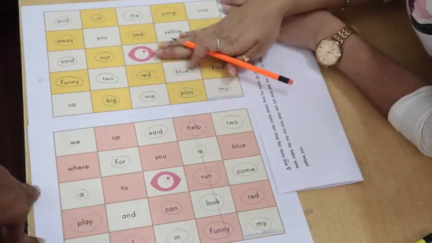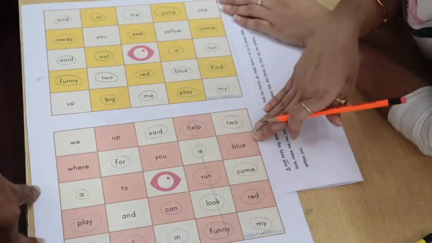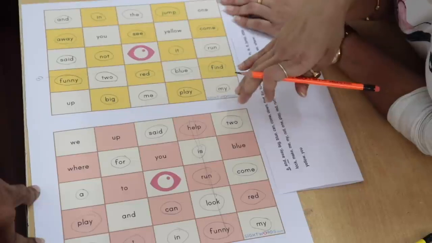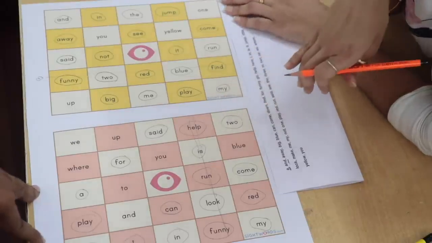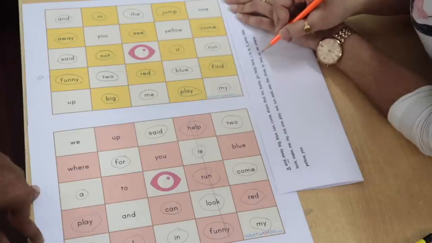Imagine this is your paper and this is your child's paper, and then you have to play the game. Hope you understood this game. If you have any doubts regarding this bingo game, you can text me or comment me in the comment section below. Let us finish the game and see.